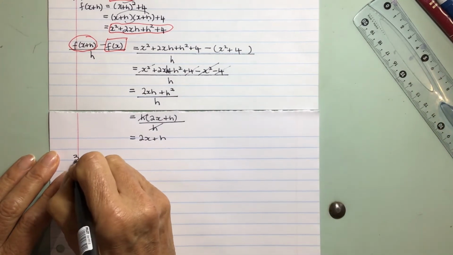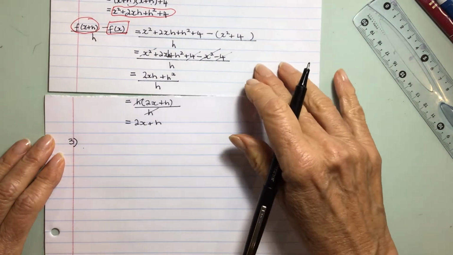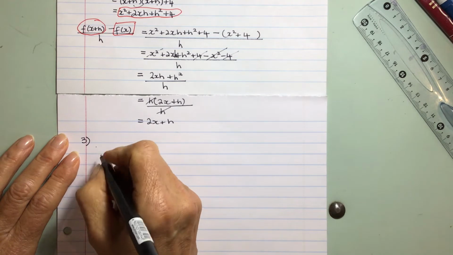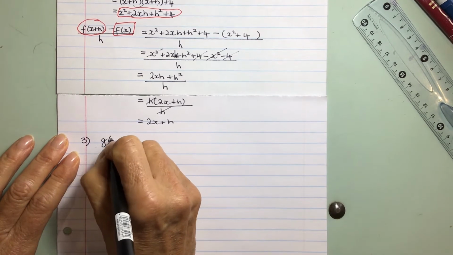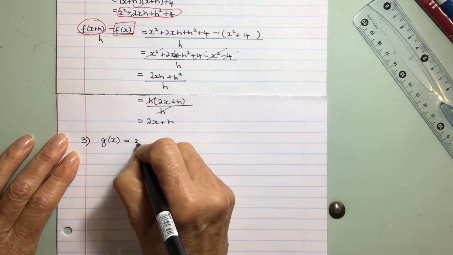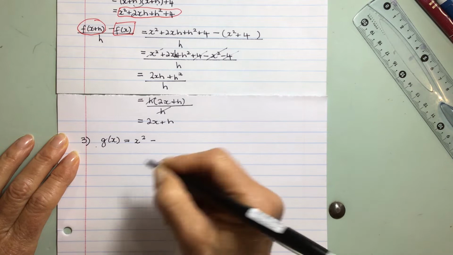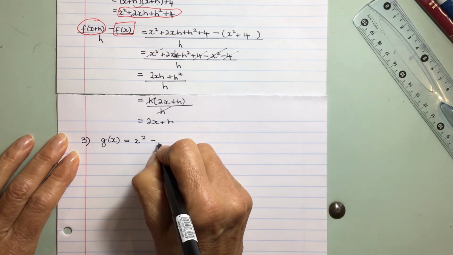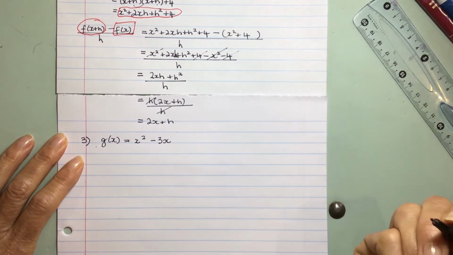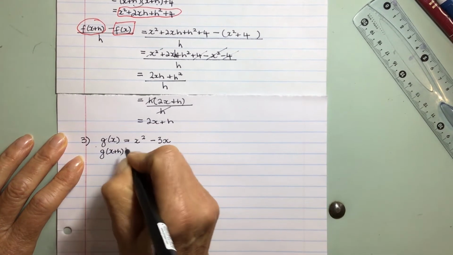Okay, number 3. I'm going to keep to quadratic functions for now. Let's call this g of x, because they don't all have to be f of x's. So this is g of x equal to x squared minus 3x. Okay, we need the g of x plus h.